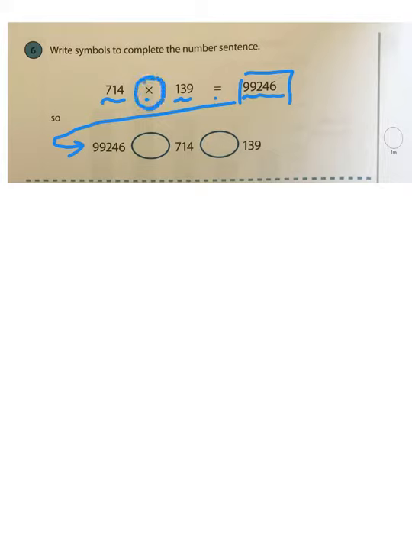What's the opposite to multiply? Divide. Divided by 714 equals 139. Okay, it says write the symbols, not any numbers, and we put 2 symbols in. It's just the sum backwards. Divide by 714 equals 139.